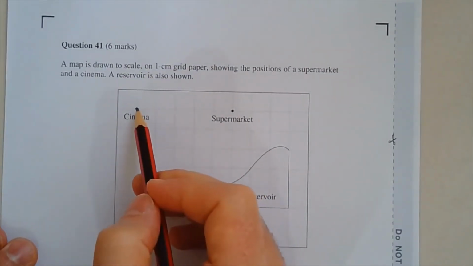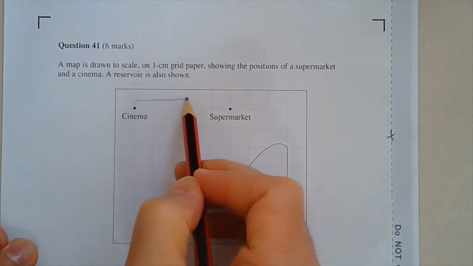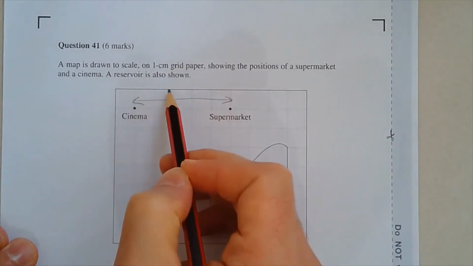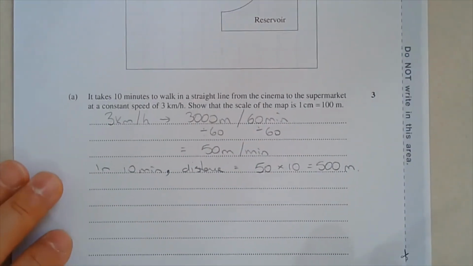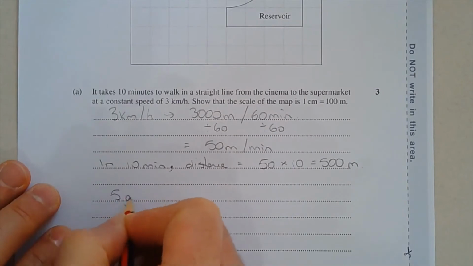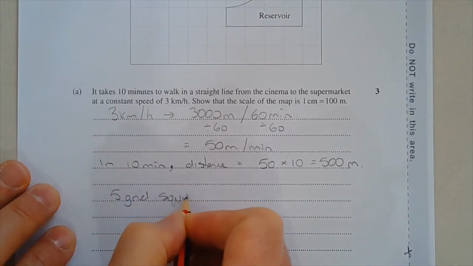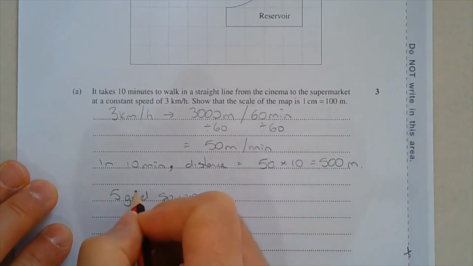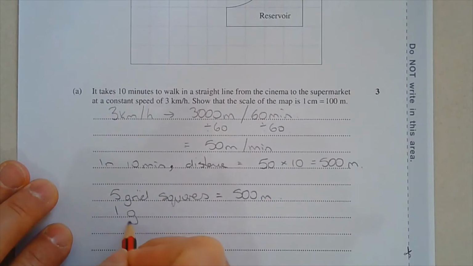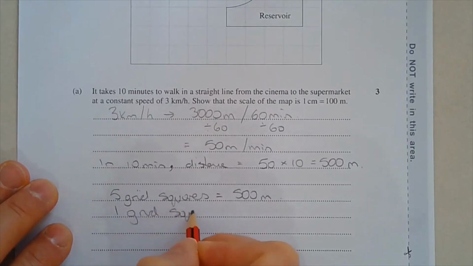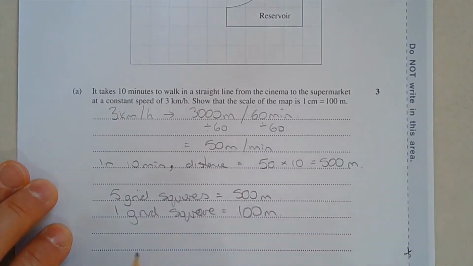So there are 500 meters between cinema and supermarket. 1, 2, 3, 4, 5 grid squares equals 500 meters. 1 grid square is equal to 100 meters. 1 grid square is equal to 1 centimeter.